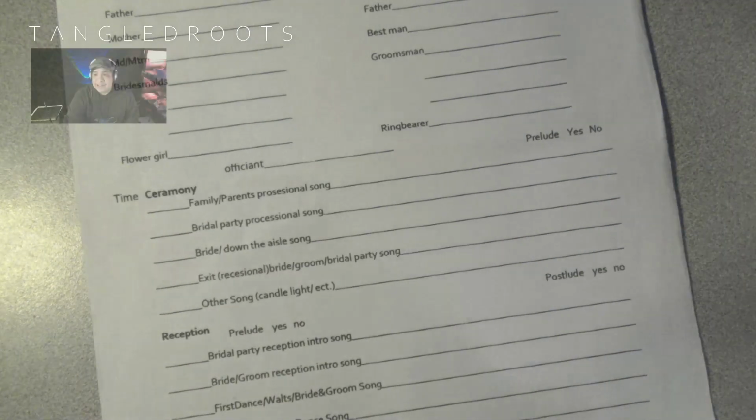I usually convert this digitally, but it's important to have it written down on paper just in case something goes out. So here we go. We're going to go over this sheet really quick. This is the sheet that I sent to you.